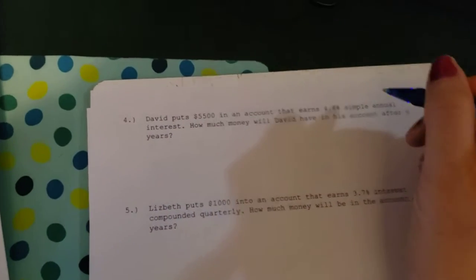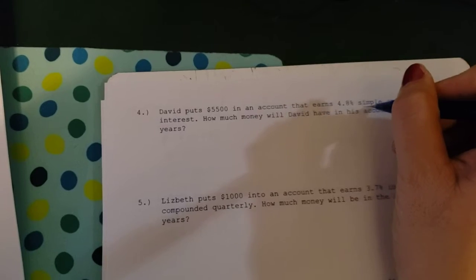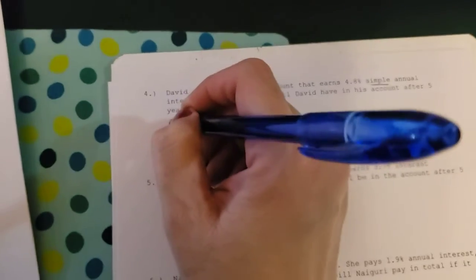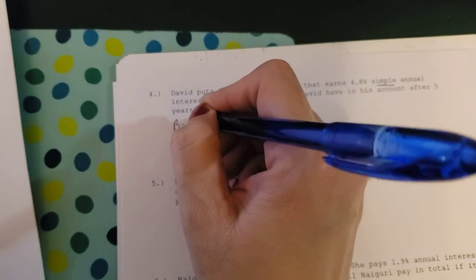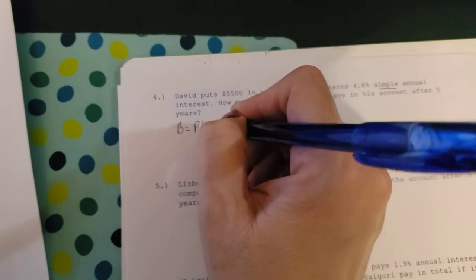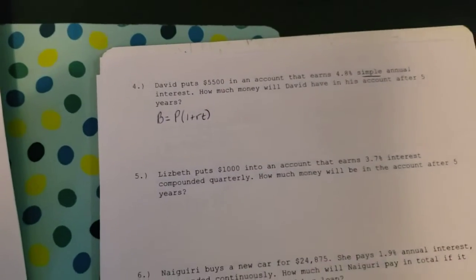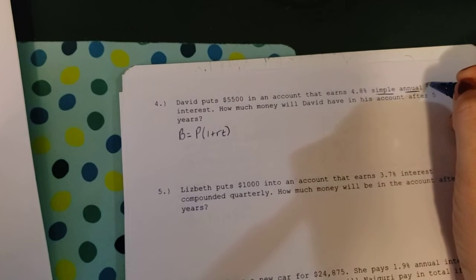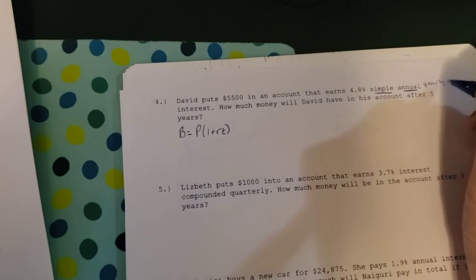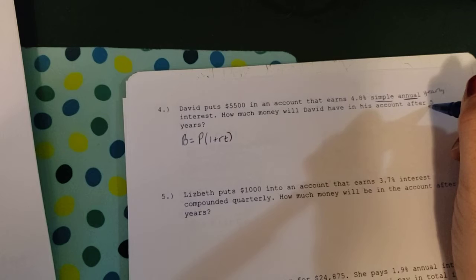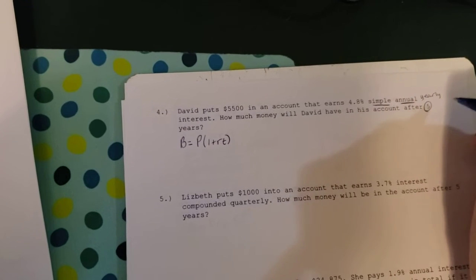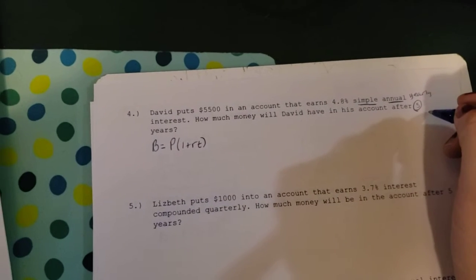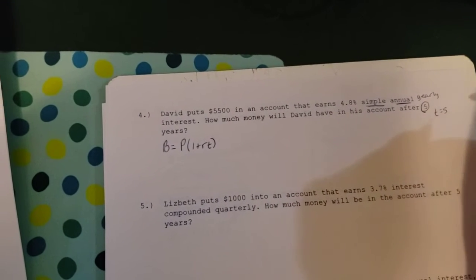So a few things about this problem. The fact that it's simple interest tells me that we're going to use this equation. The fact that it's annual interest tells me that it is yearly, or once per year. So if we want to know after 5 years, it will be calculated one time each year for 5 years. So that means our T equals 5.